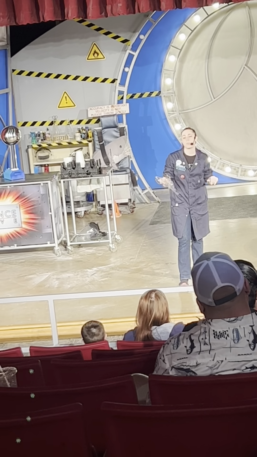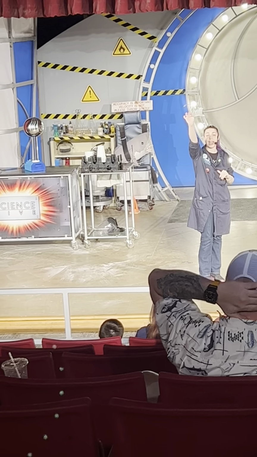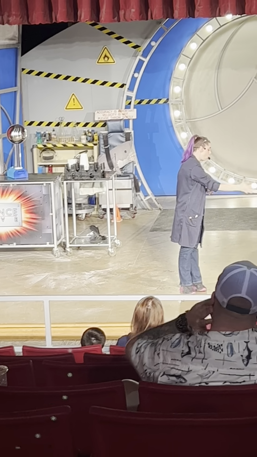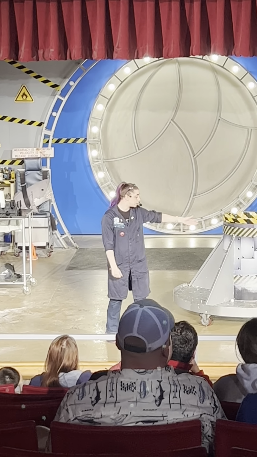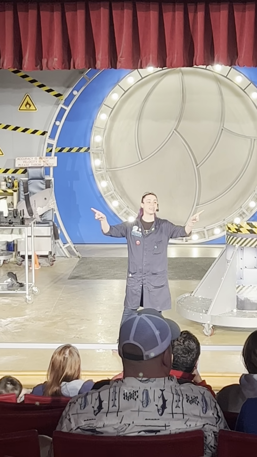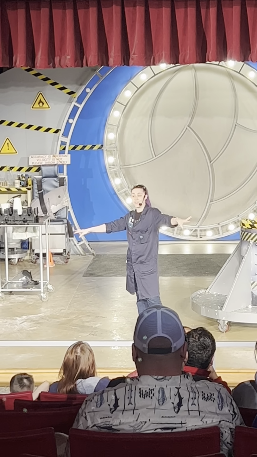Now the second explosion is called a BLEVE. BLEVE stands for Boiling Liquid Expanding Vapor Explosion. Very violent, as we can tell. Also incredibly unpredictable. There's no telling exactly when a pressurized explosion like this is going to go off, which means we should not try this at home, correct?